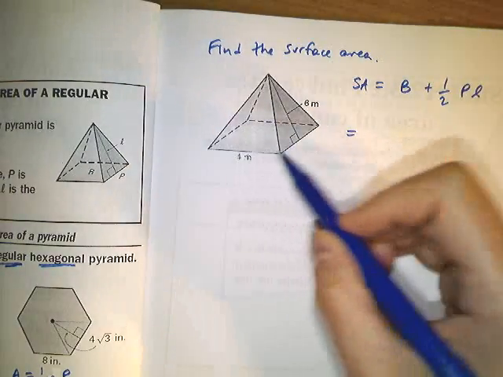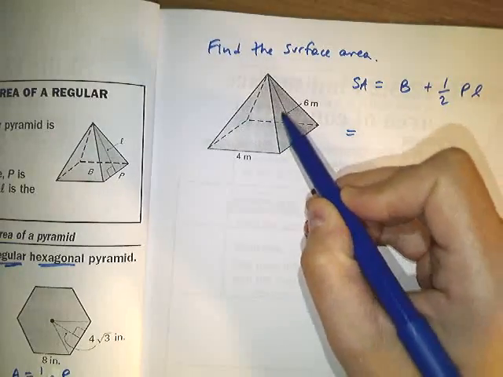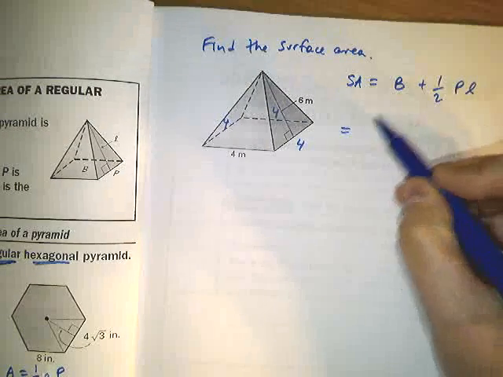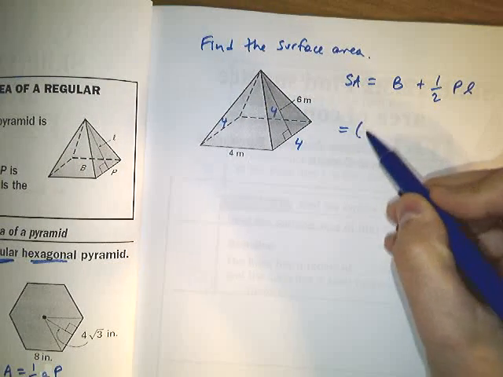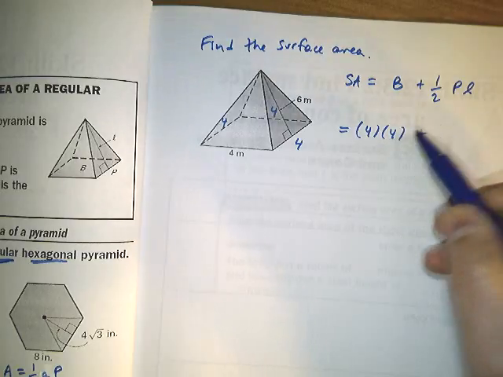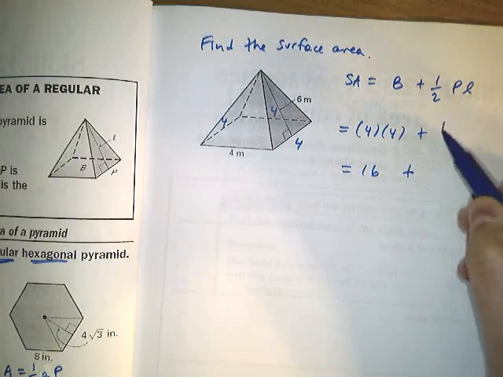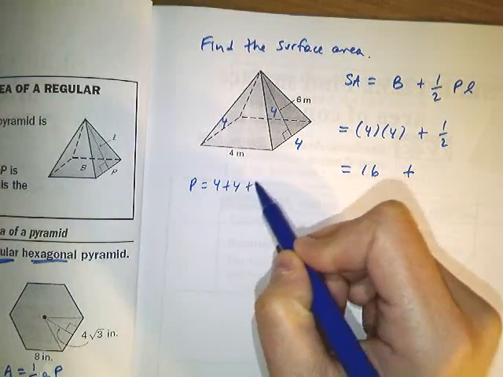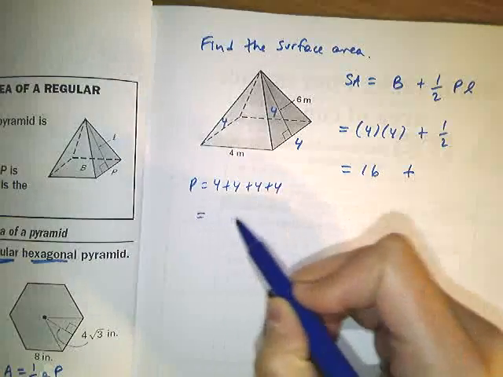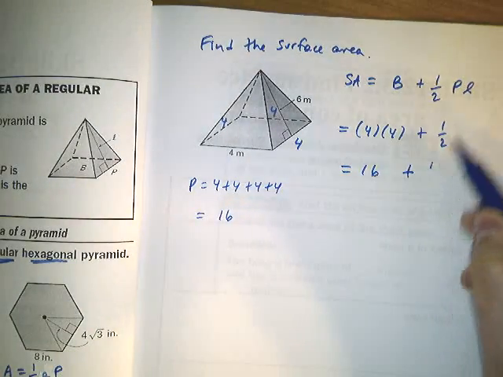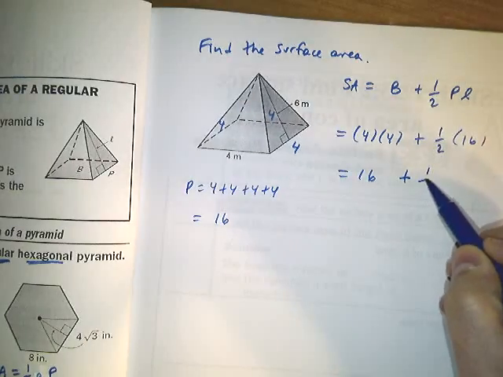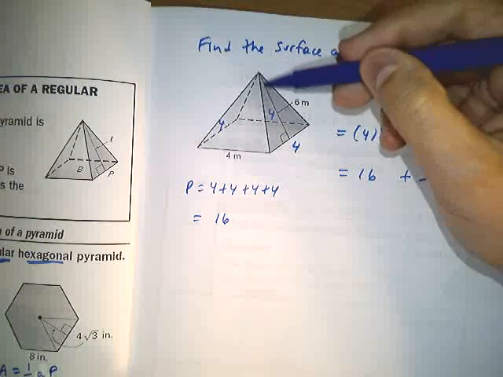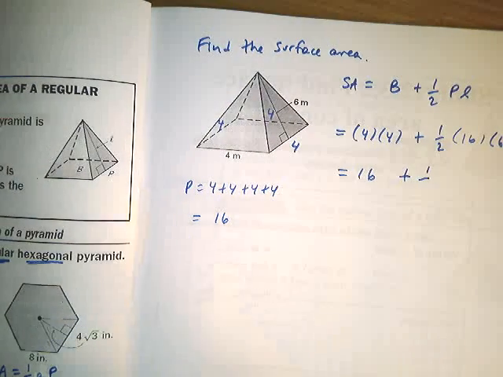So since I'm assuming, again, this is a regular pyramid, that means this is a square on the bottom here, and so you have all four sides being 4. So the area of the base would be side times side, which in this case is 4 times 4, or 16. The perimeter of the base would be side plus side plus side plus side, the distance all the way around the outside. And then the slant height here is the slide down the side height, which they give us, which is 6.